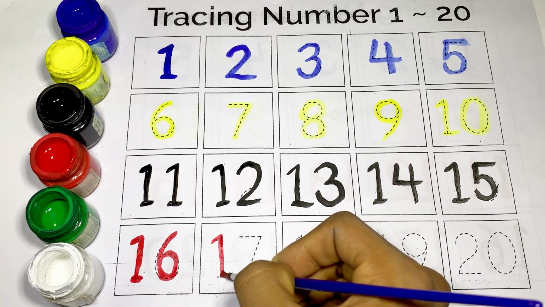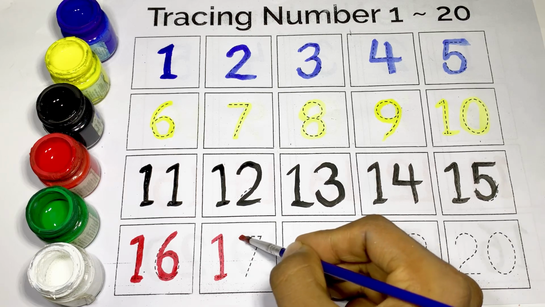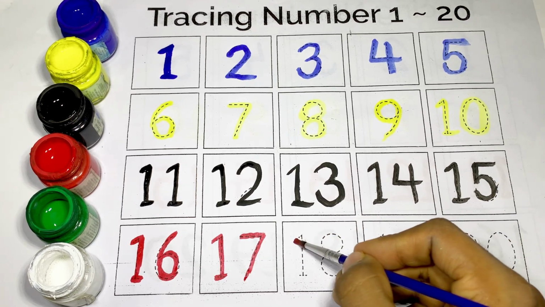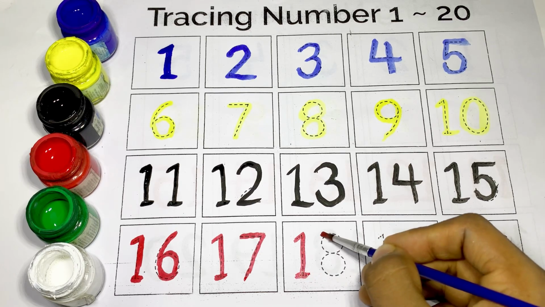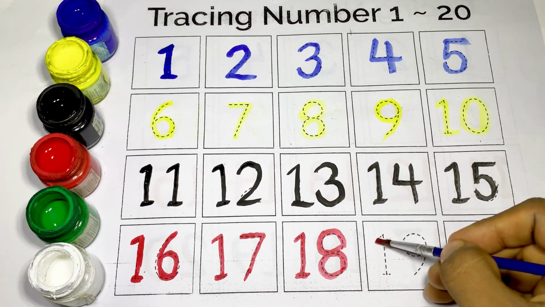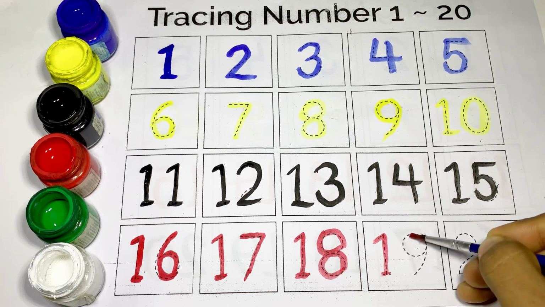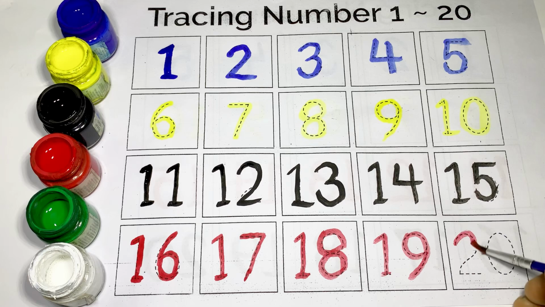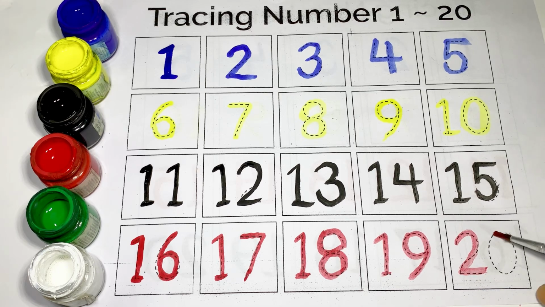17. The numbers of 17, 18. The numbers of 18, 19. The numbers of 19, 20. The last numbers of 20.